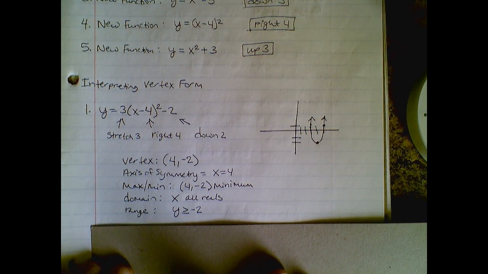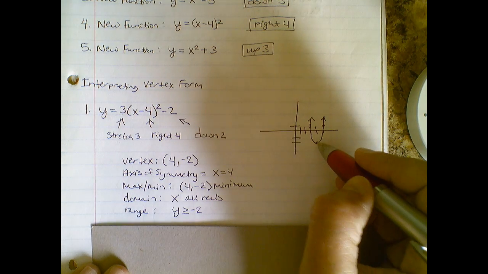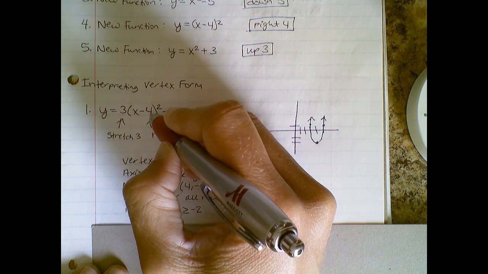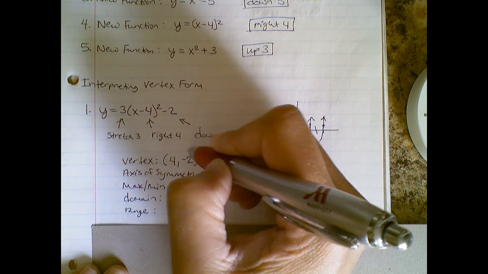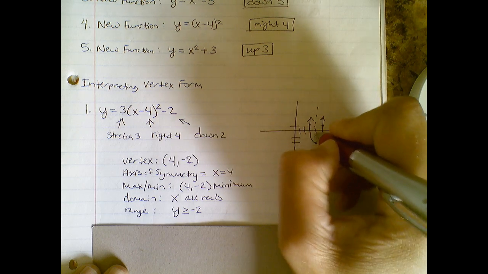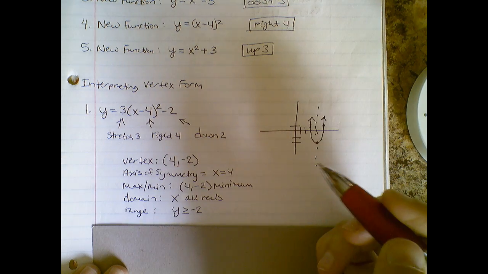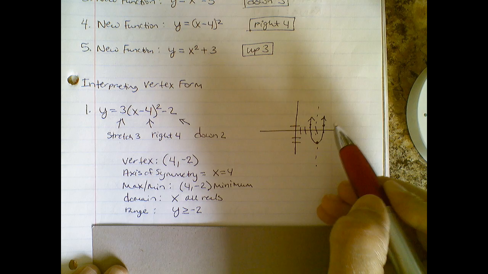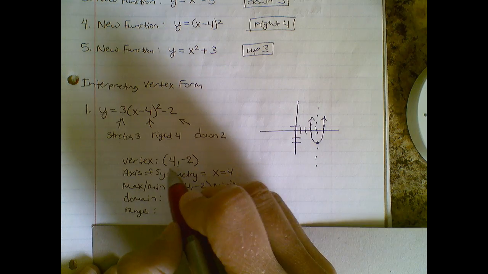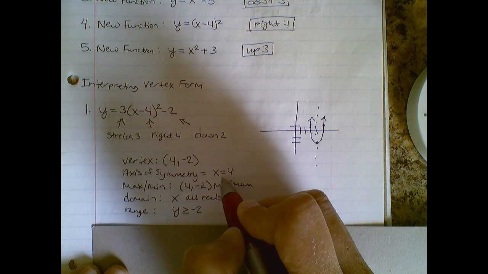So the first question is, what is the vertex? So that's this point right here. So it's 4, negative 2. It's going to be the opposite of this number inside parentheses and then the same as this number. And then my axis of symmetry is this dotted line that splits it down the half, or down the center. Then if I fold along that dotted line, then they will overlap. It's going to be whatever this x value is. So it's x equals 4.